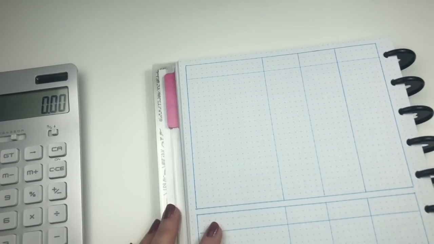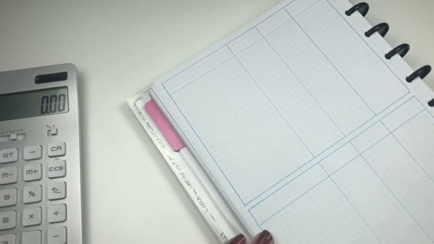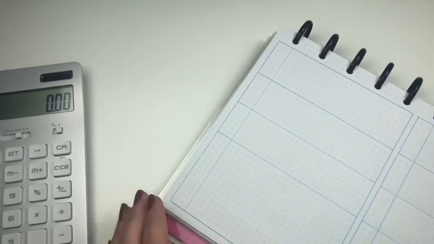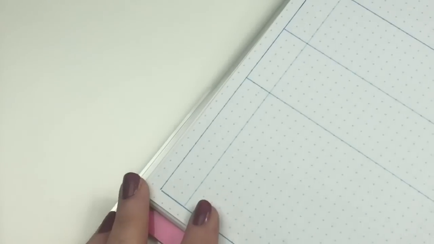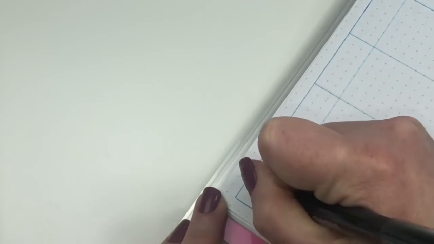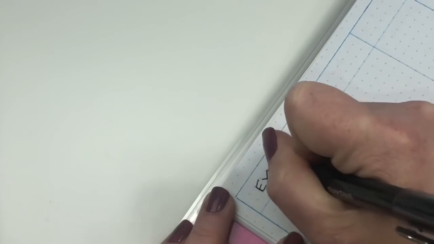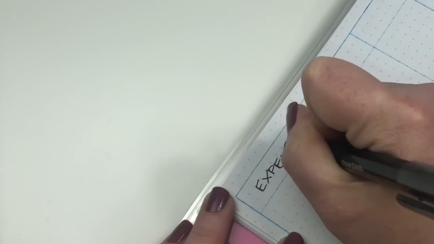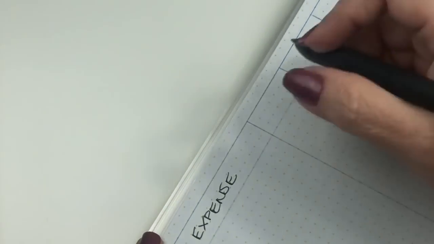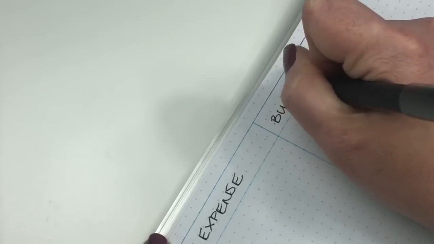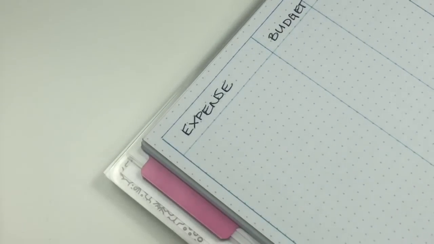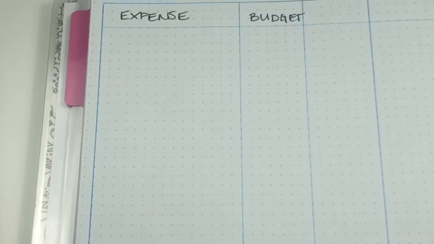We're gonna get into our categories for the week, which aren't very many. And I am going to stuff the envelopes with the appropriate amount. So let's do first things first. All right, up here I'm going to write expense, and then what we are budgeting.